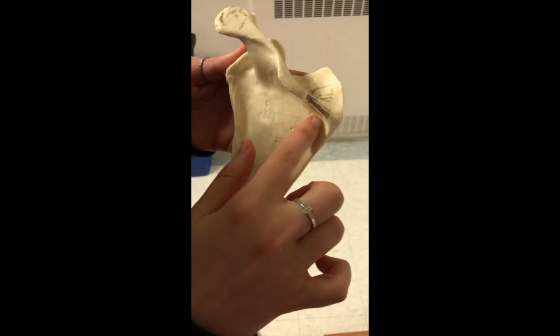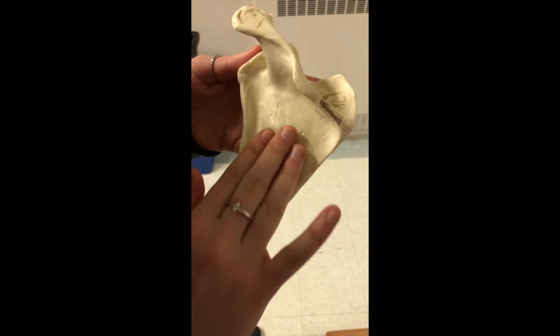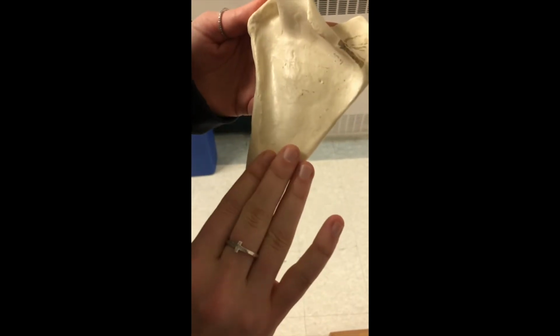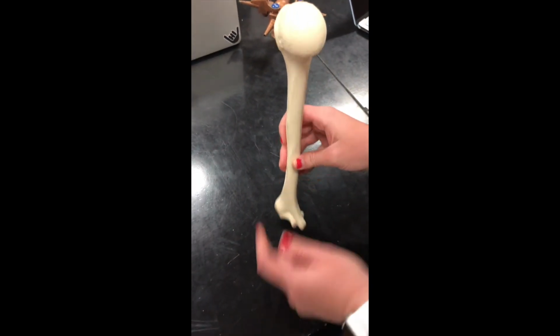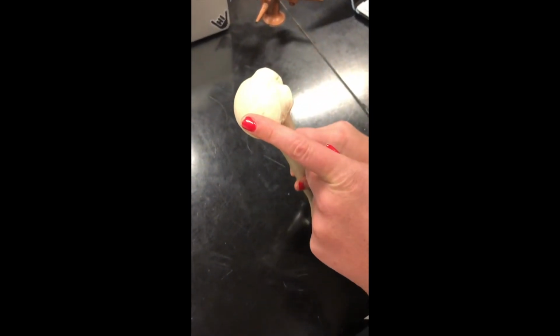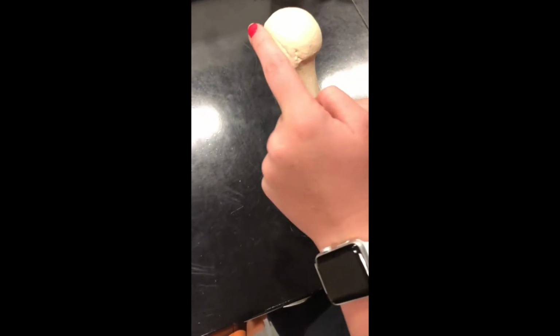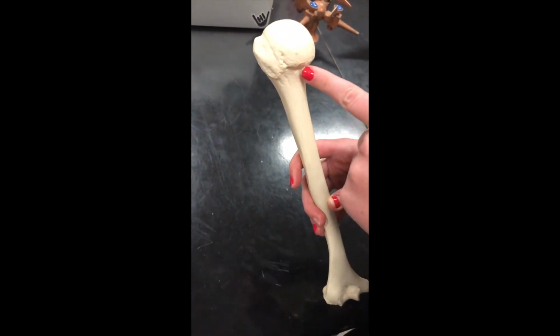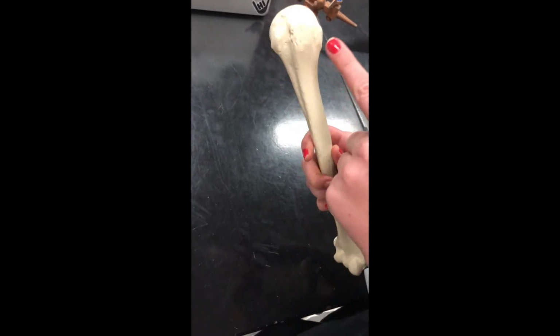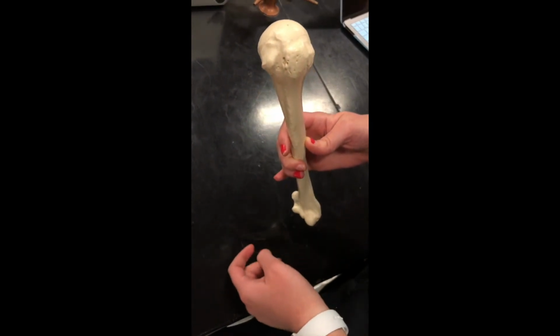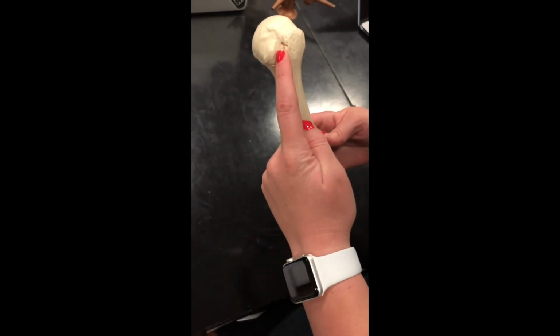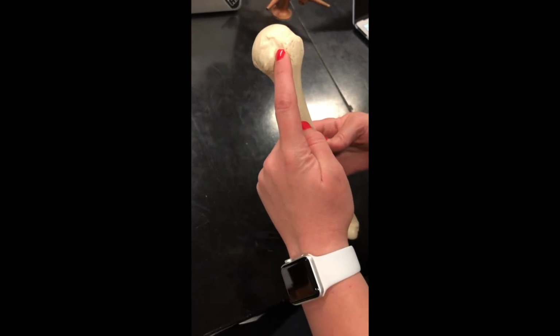And directly below the infraspinous fossa, this portion would be called the subscapular fossa. Okay, so here we have the humerus bone. This is the head of the humerus. And then this is the anatomical neck. And this is the surgical neck, right there, these two grooves. This is the greater tubercle. And this is the lesser tubercle.